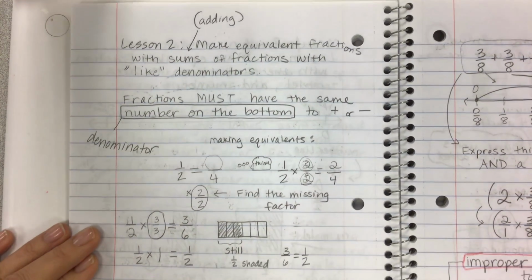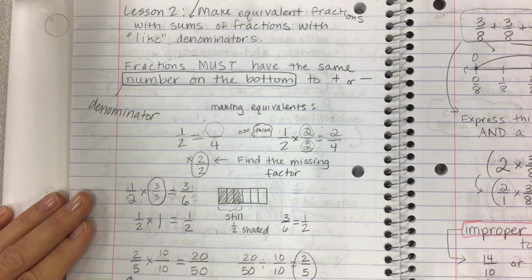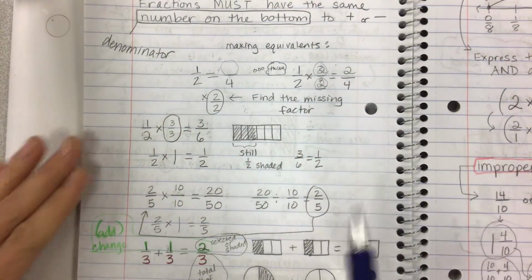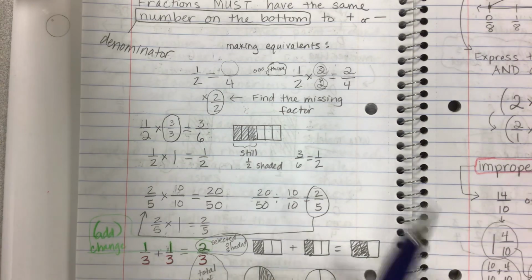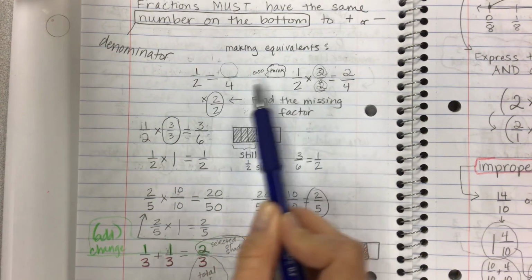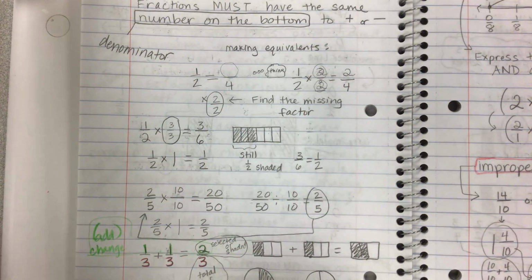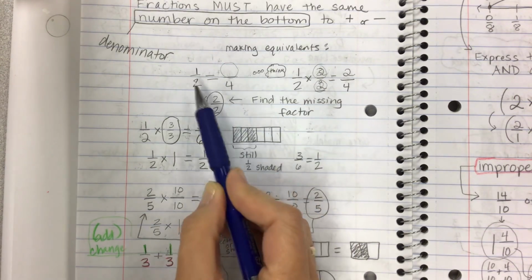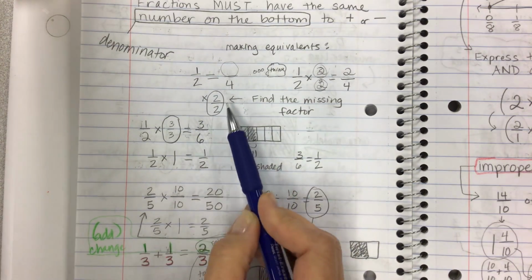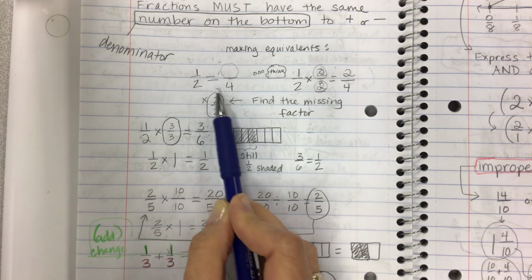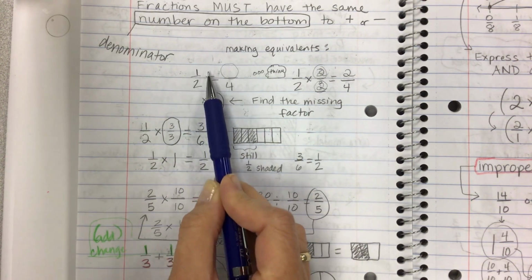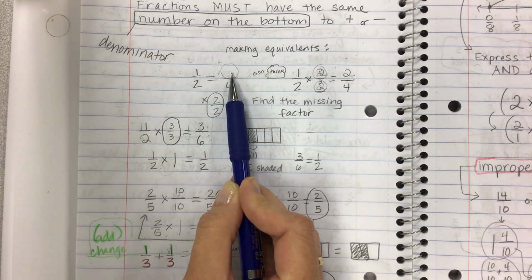And go back to lesson 1 notes to get that, or the preview. Anyway, making equivalents, we have been doing, that's lesson 1, trying to have the same number on the bottom so that we can put them together. So you would be thinking about how to make this many parts from this number. I always think of it as, let's find the missing factor. Like 2 times what is 4? 1 times that same number will give you your new numerator.